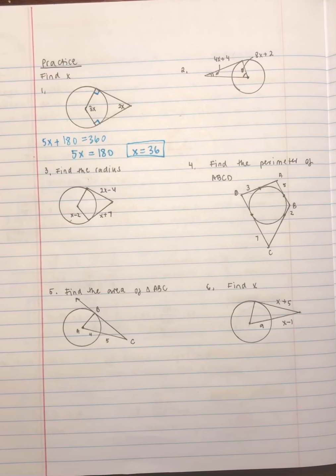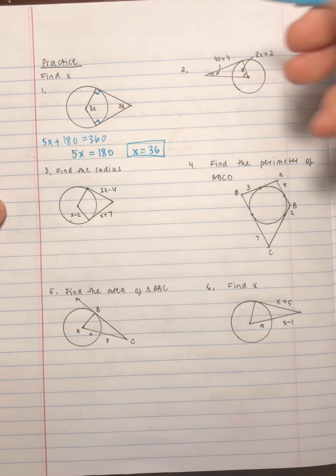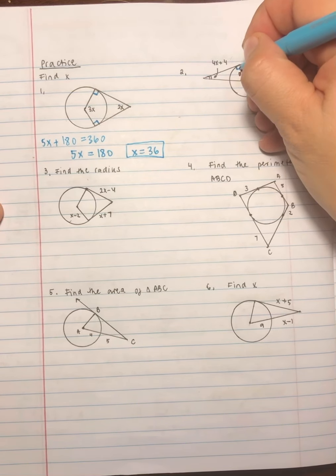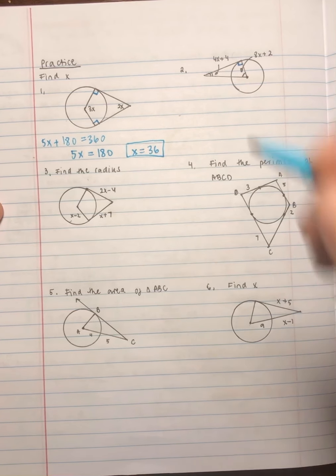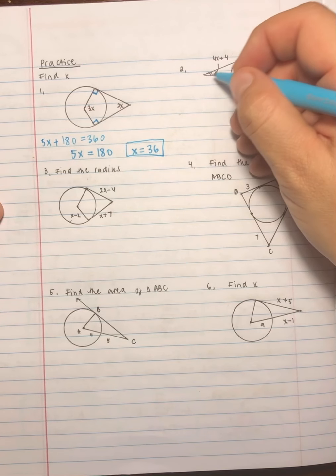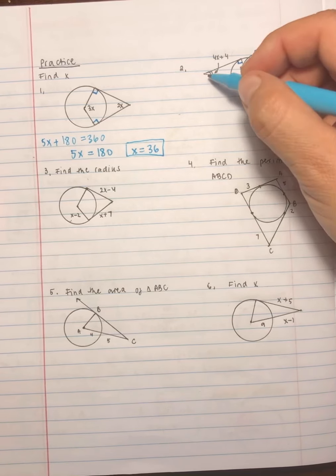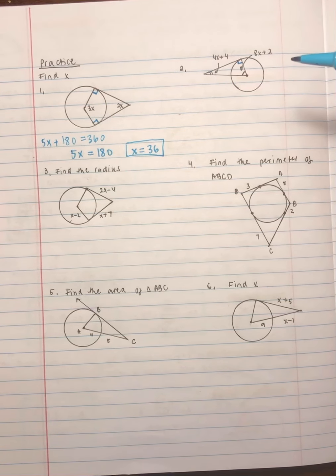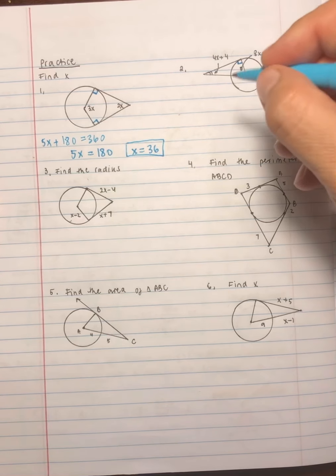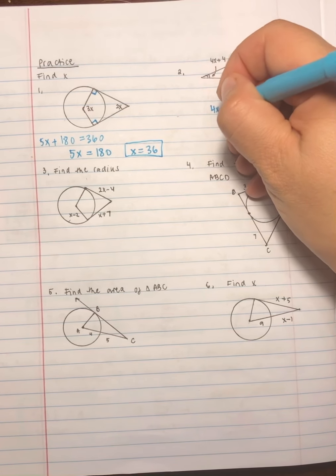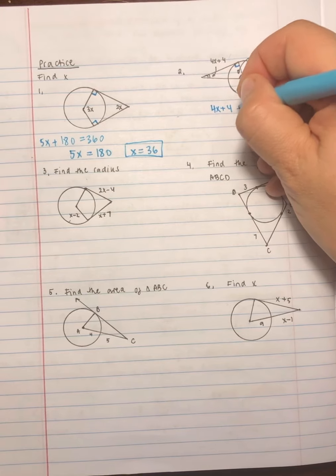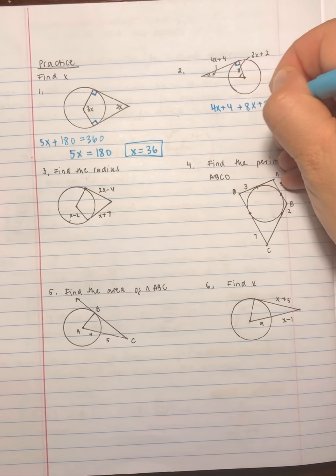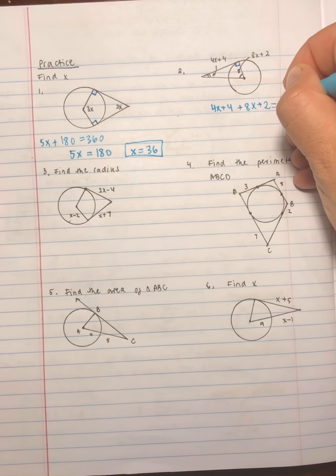Question 2. Same deal. We know that this has to be a right angle, which makes this a right triangle. And in a right triangle, the two acute angles, which are marked right here, are complementary, which means their sum is 90. So we can write 4x plus 4 plus 8x plus 2 equals 90.